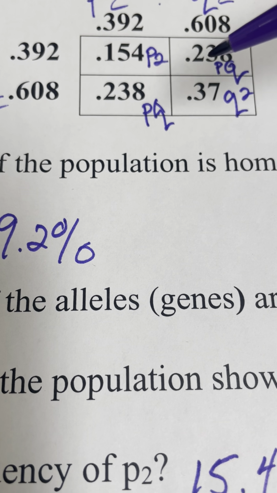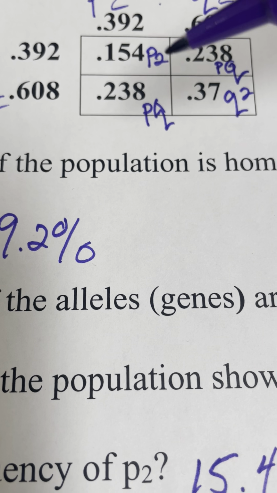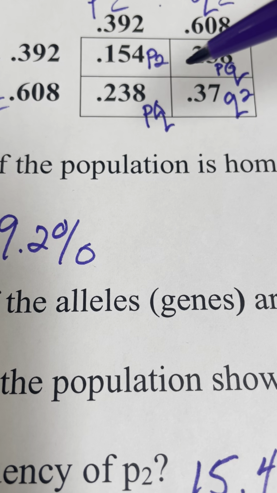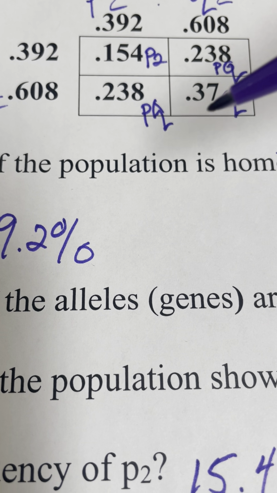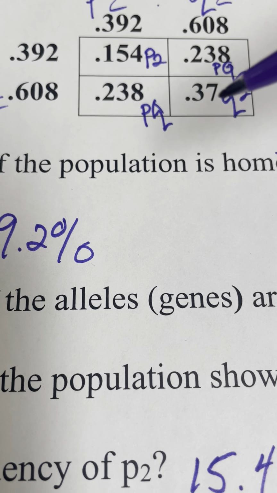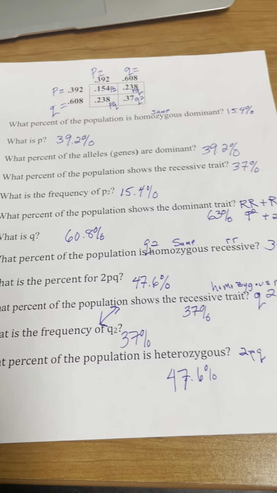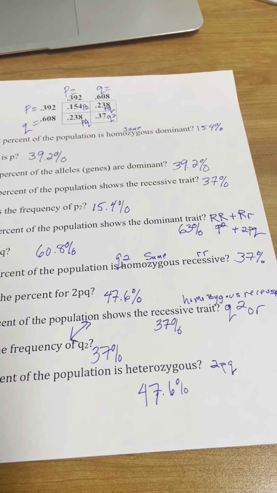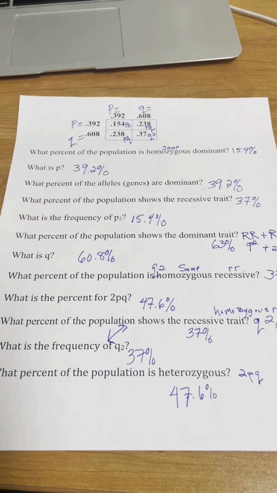The dominant phenotype is shown by P squared and our 2PQ. All right, if you've got all of these questions down and understand them, you should be ready to answer questions about a Hardy Weinberg equation.